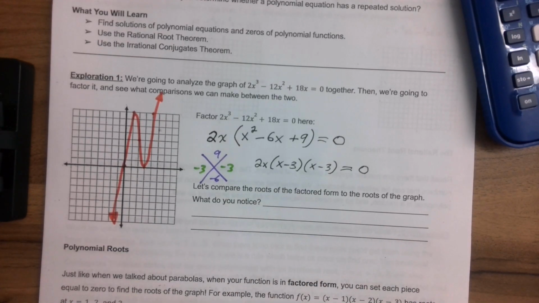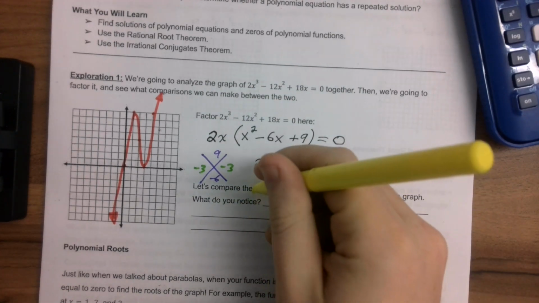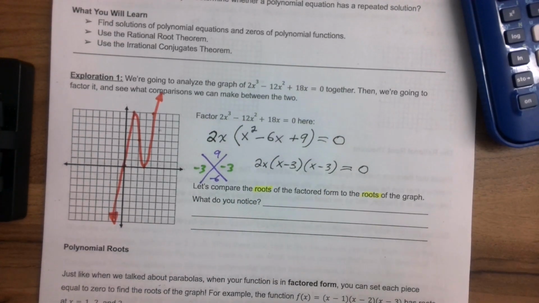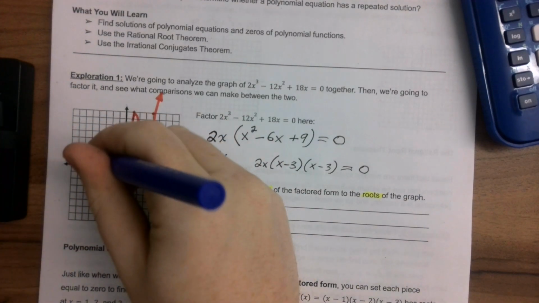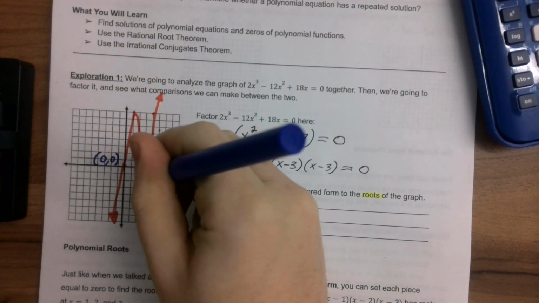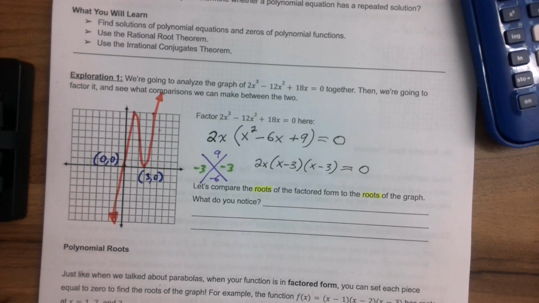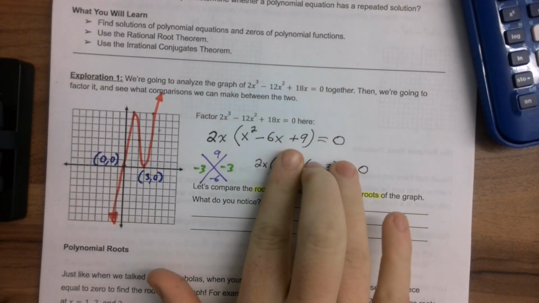It's now asking us to compare the roots of factored form to the roots of the graph. Remember that roots is a fancy way of saying our intercepts, our x-intercepts specifically. So our x-intercepts were 0, 0, and 3, 0. If we look at our equation, to find the roots of an equation, remember, we set each piece equal to 0.